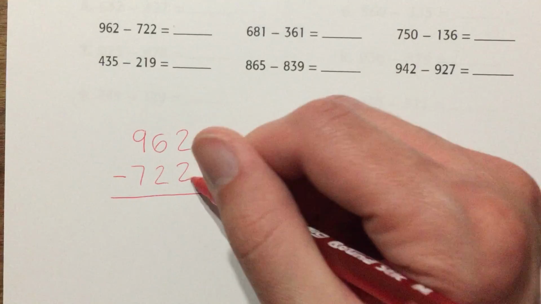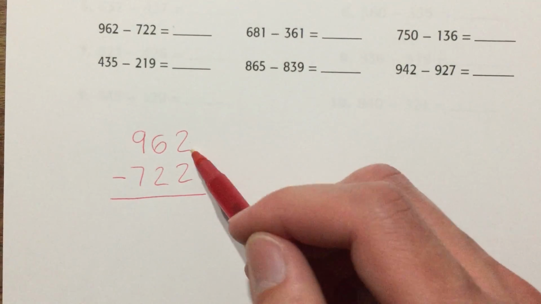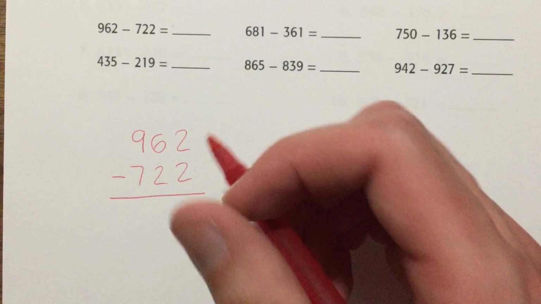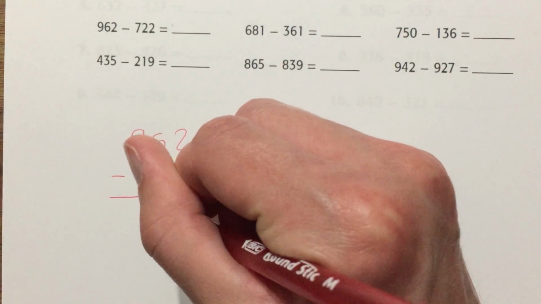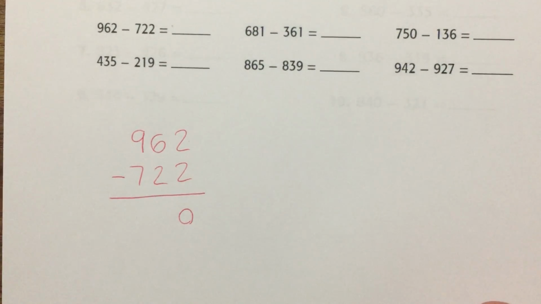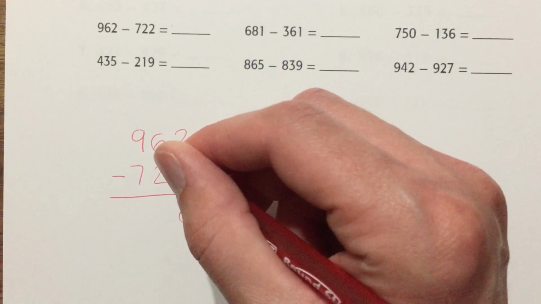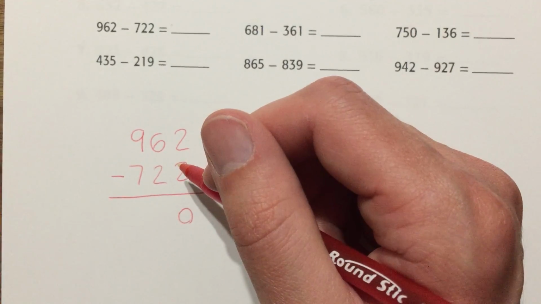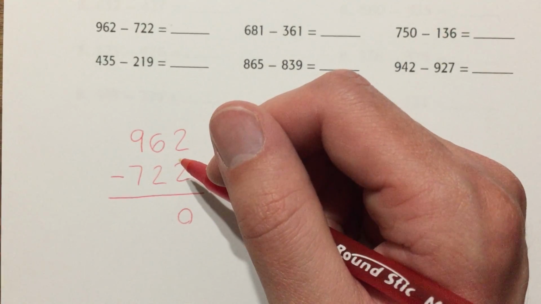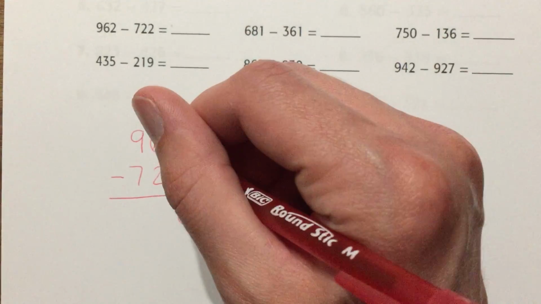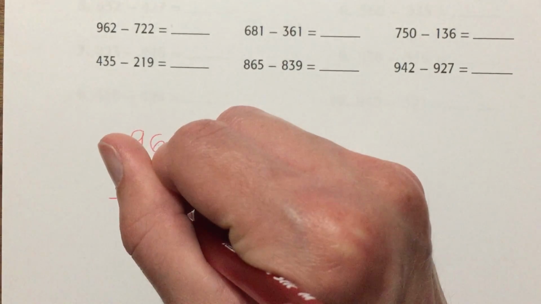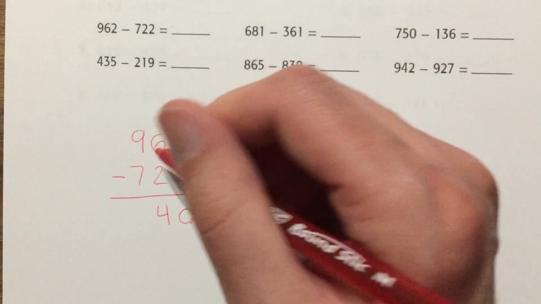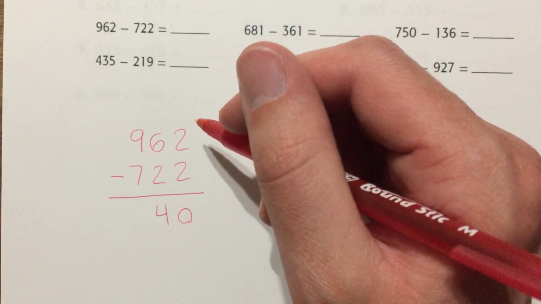We have 2 1s, 2 1s. Can we take 2 away from 2? We most certainly can. 2 minus 2 just leaves us with no 1s left over. So our 1s are done. No work to do there. Then we have 6 minus 2. Can we take 2 away from 6? We certainly can. There's no extra work to be done. 6 take away 2 leaves 4 groups of 10. 6 groups of 10 minus 2 groups of 10.